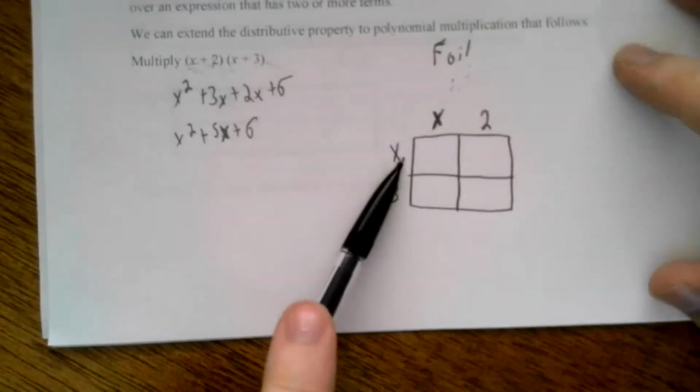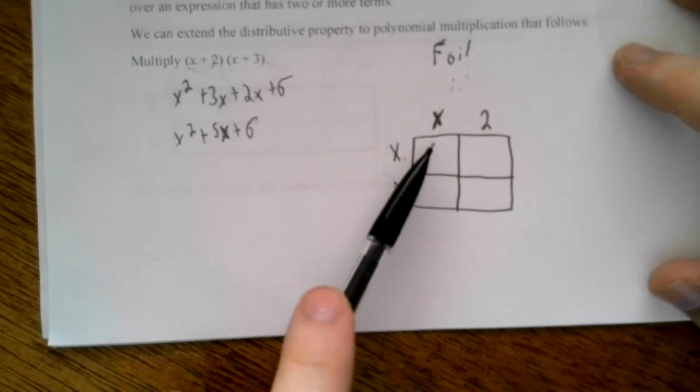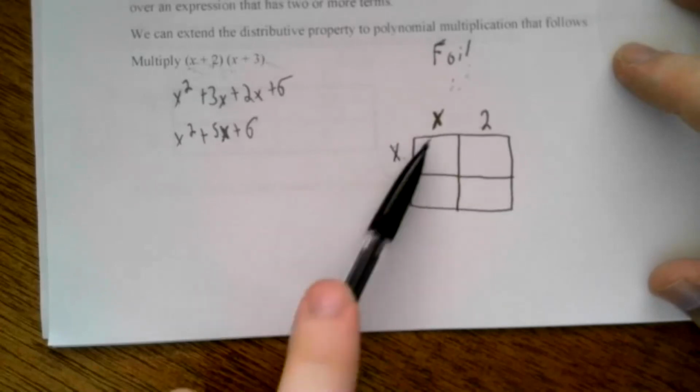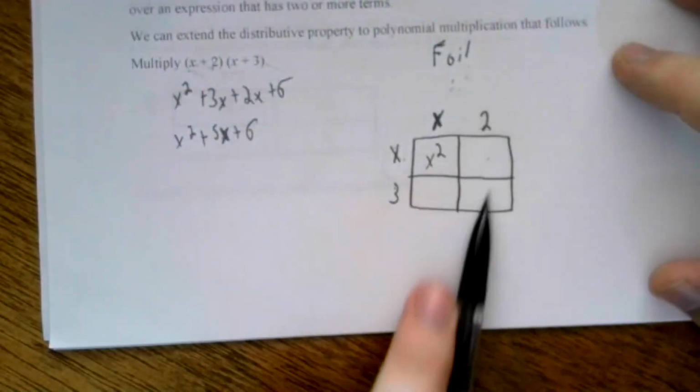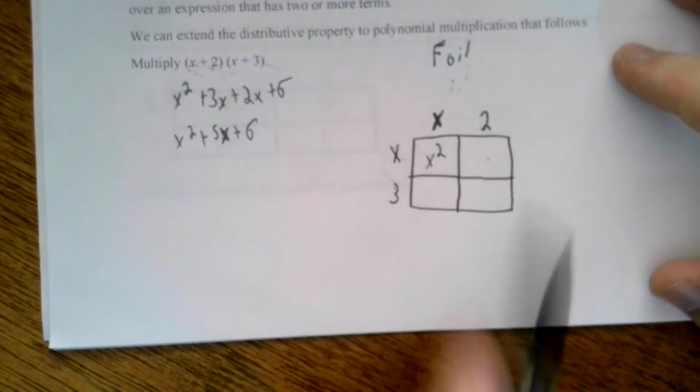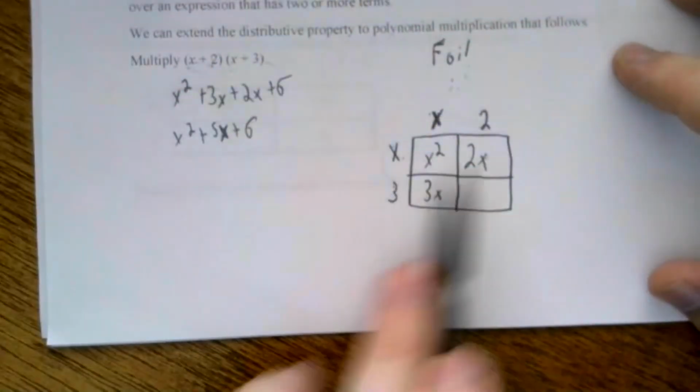Okay. And what I'm going to do here is I'm just going to multiply whatever crosses the box. So I have this x that crosses over here, and then I have the x that crosses here. So this box right here is just x times x. So I have x squared. Okay. Then if I look at this box, I have 2 and x, so I get 2x here. Down here I get 3 and x, so I get 3x. And then I get 3 times 2 in this corner, which is 6.